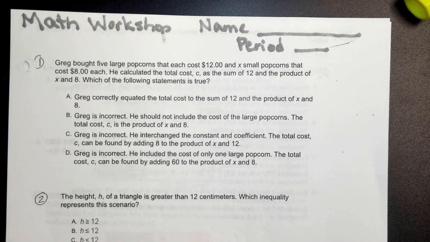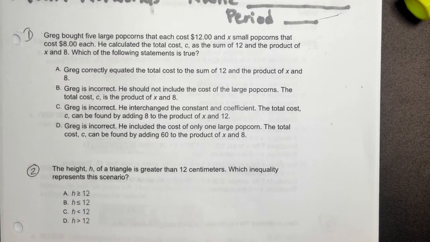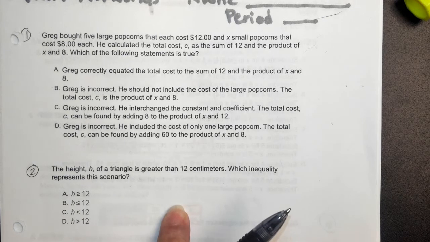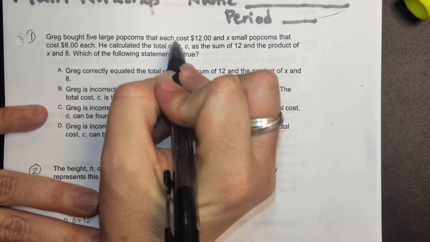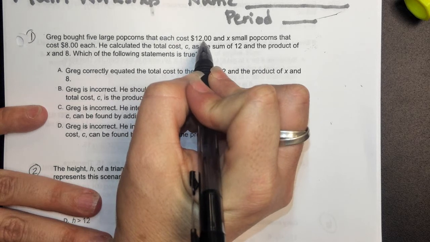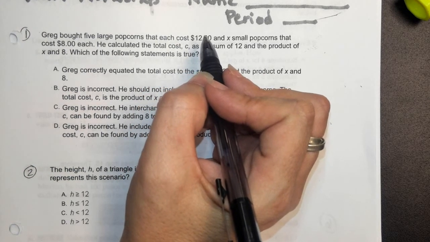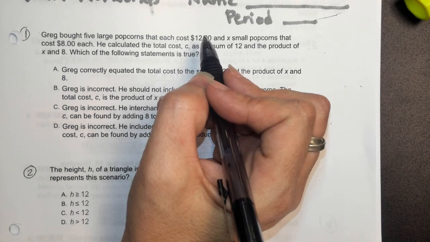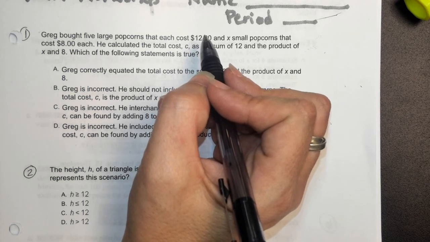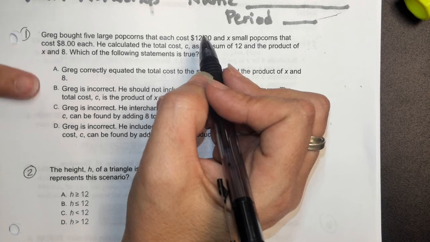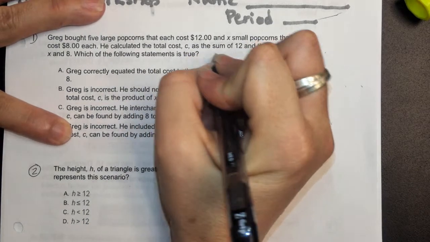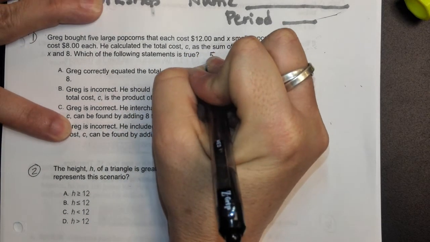Okay, so looking at number 1 here, it says Greg bought 5 large popcorn that each cost $12. So what do you think about that? If you go to the movies and you buy 5 large popcorns and they're all $12, is it 5 plus 12? No. 5 times 12. Okay, so it's 5 times 12.